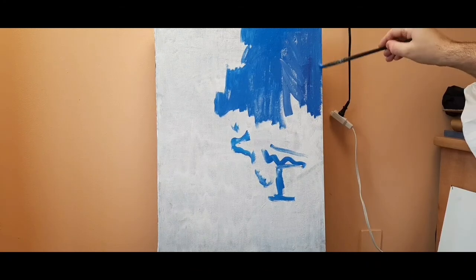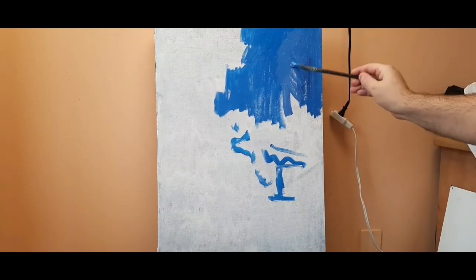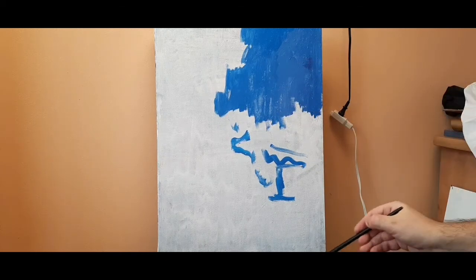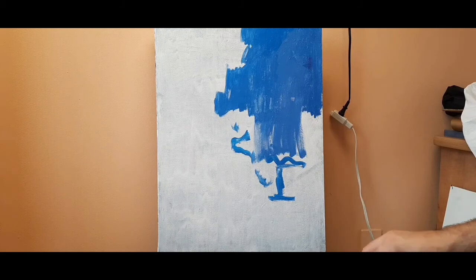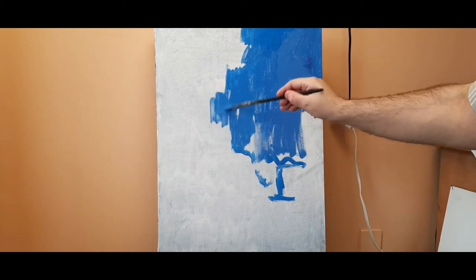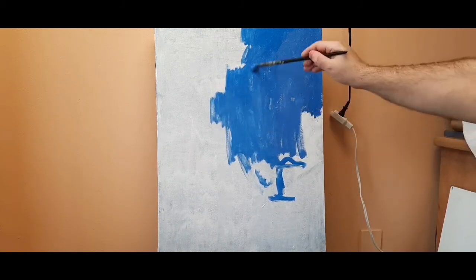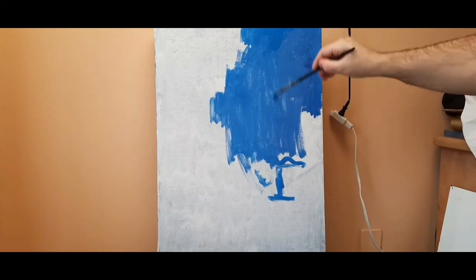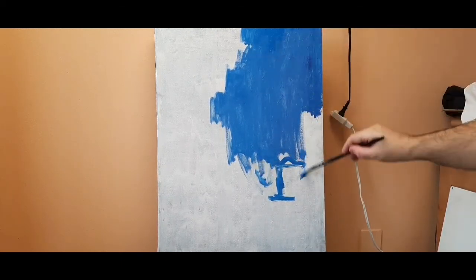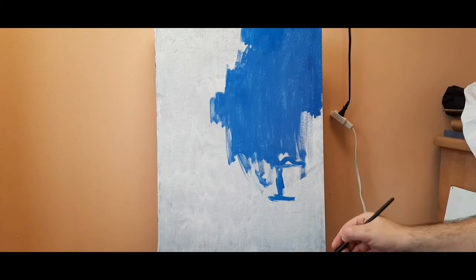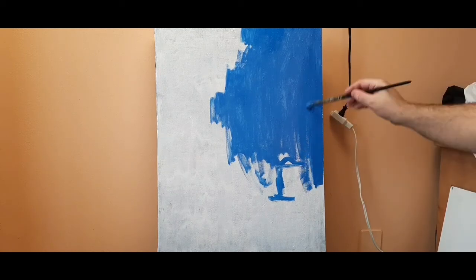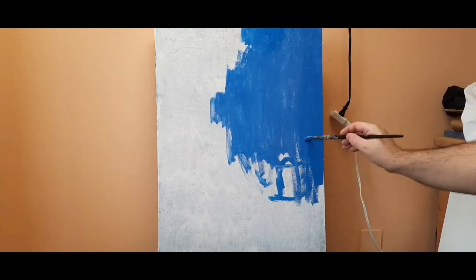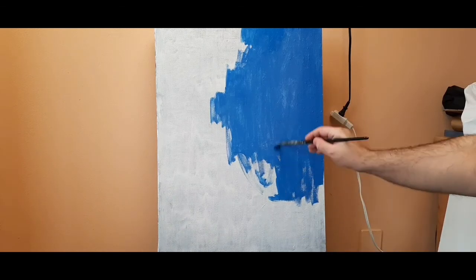So starting, for me and for the school of art that I went to, starting to paint means to block in major visual components. Those are light, mid-tone, and dark information, as well as color information. That's my goal here.